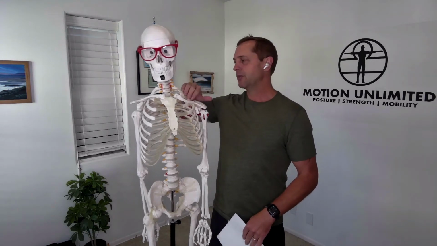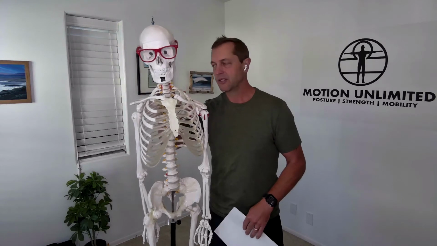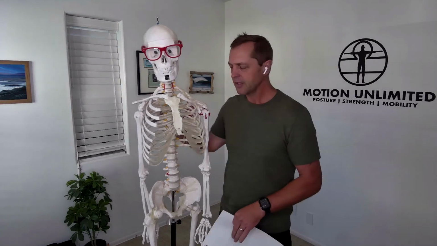And since the ribs are connected to the thoracic spine, it's going to shift and change and influence the thoracic spine. Now, that's the most common thing that's happening when people tighten their core. They tighten the core and they get really stiff and really, really tight in that area. So what happens if you have a tight core?